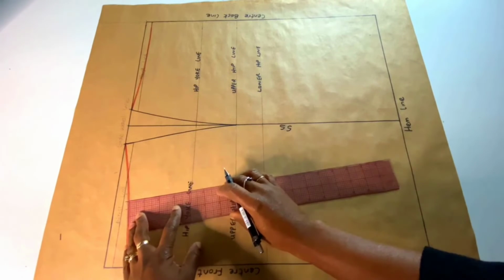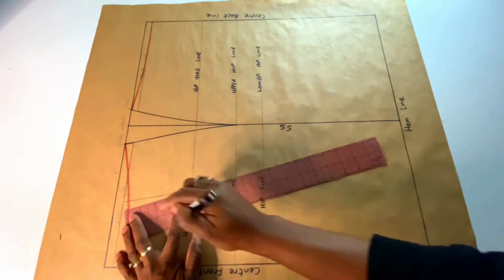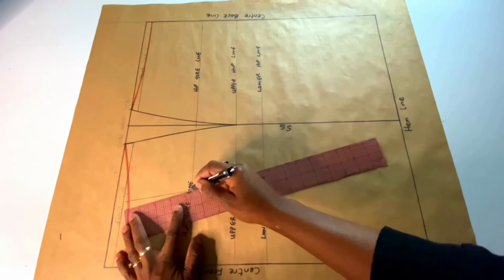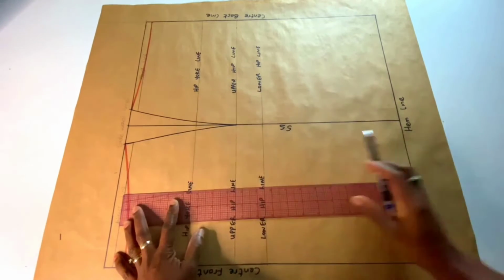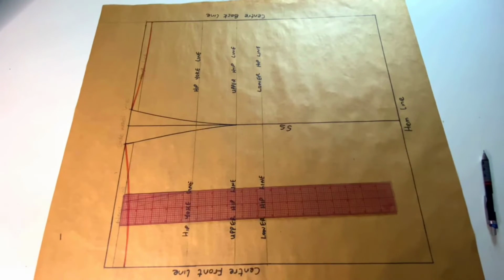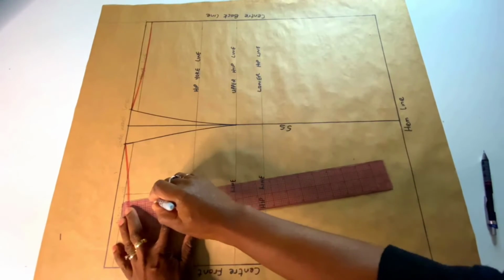Next, we connect from the end of that line to the 2 points marked on each side to complete the dart legs. So our front waist dart is completed. I'll go ahead and mark that in the black marker pen.